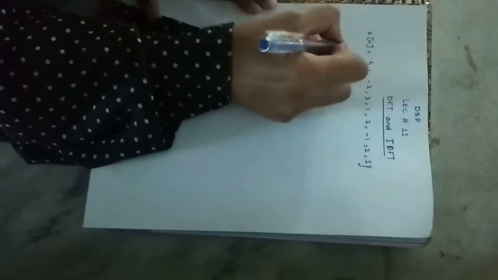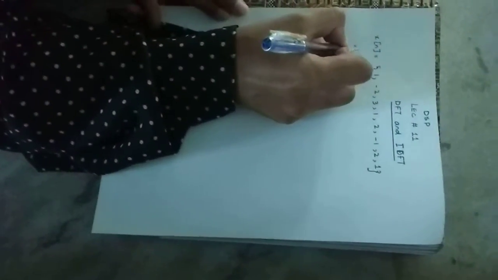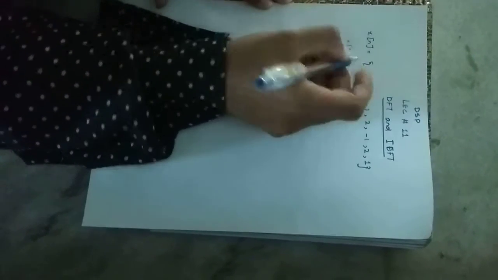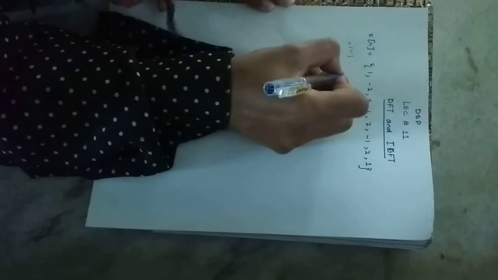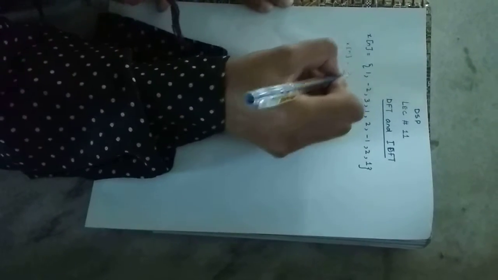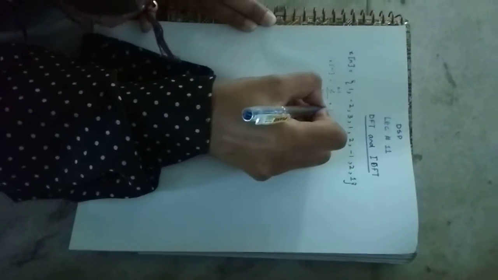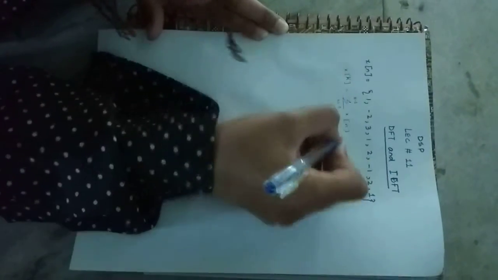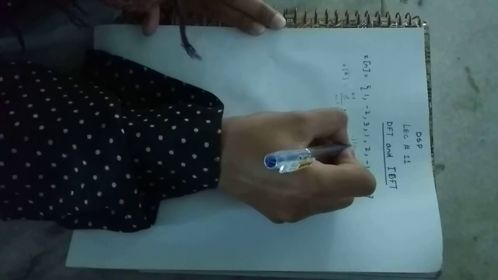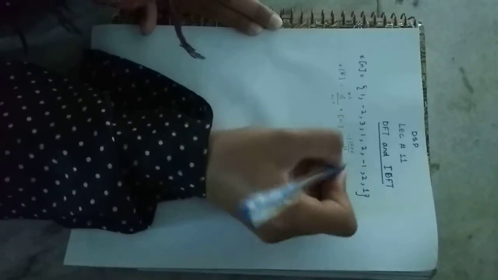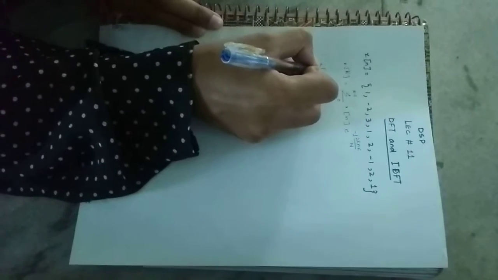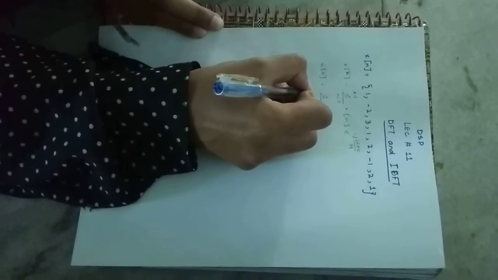Now we will see the formula: X[k] = sum from n = 0 to N-1 of x[n] e^(-j2πnk/N). This is the formula for the discrete Fourier transform. Now we will put the values accordingly and we will have the final results.